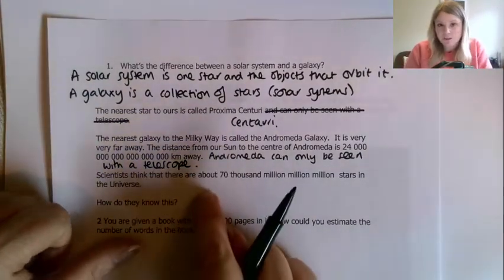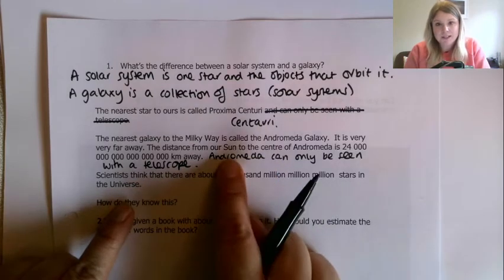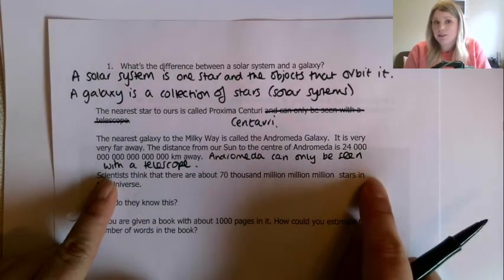That can only be seen with a telescope. So can you write that in for me, please? Andromeda can only be seen with a telescope.